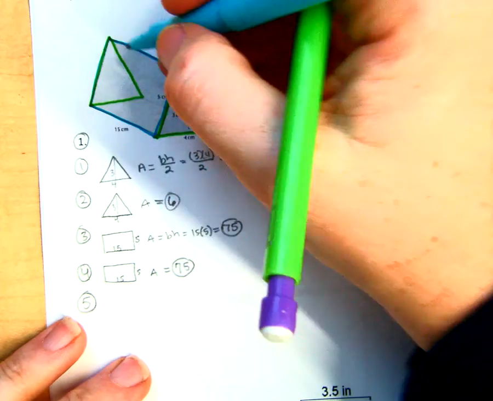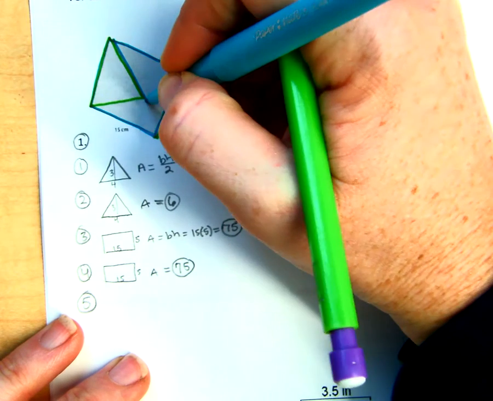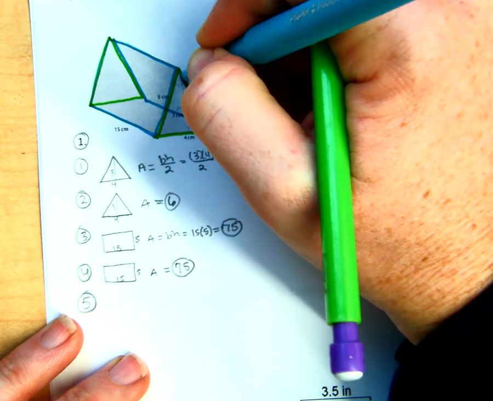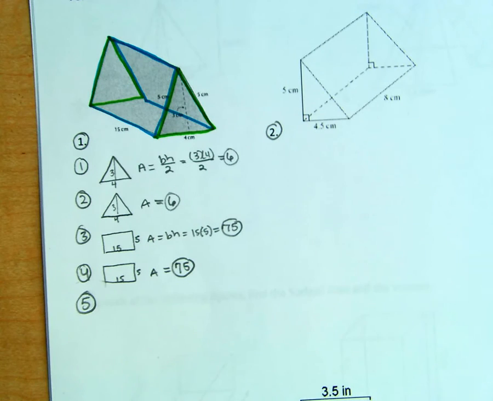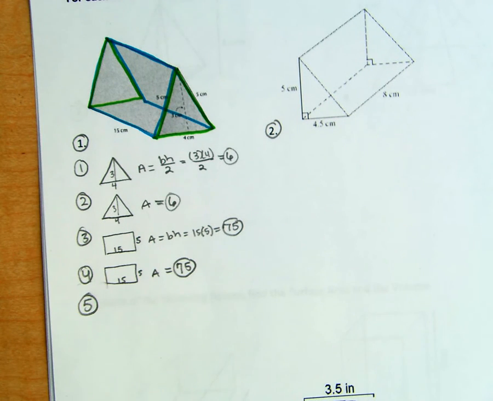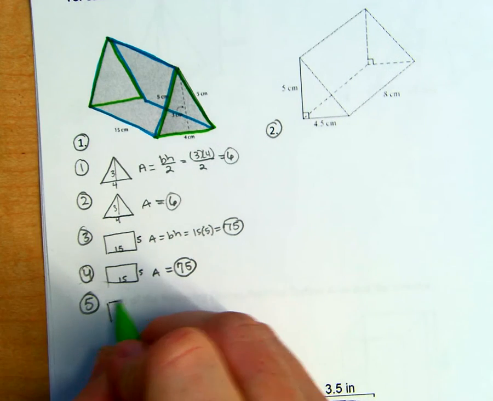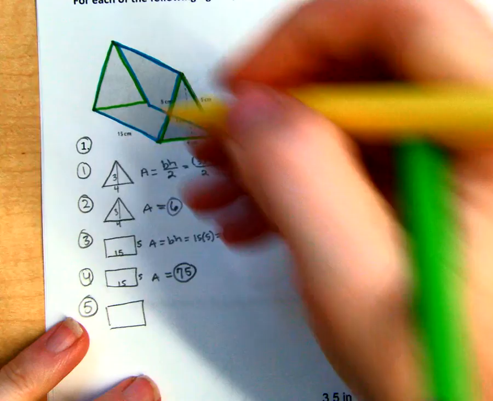And you can see this is this piece back here, right here. Okay. And then there's one more piece, and it is the base that it is sitting on. It is also a rectangle. So it is this guy right here.